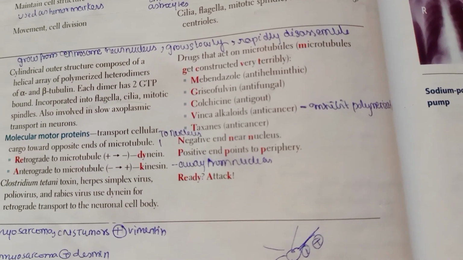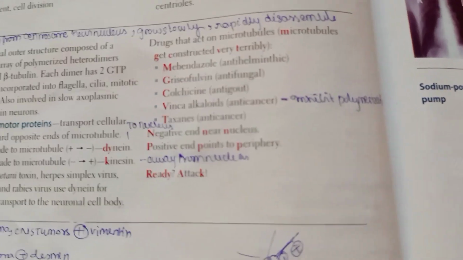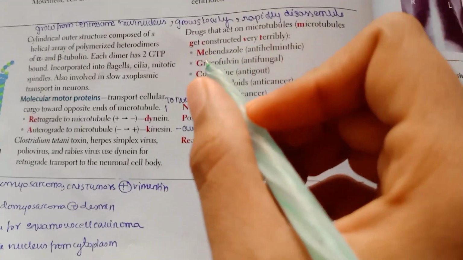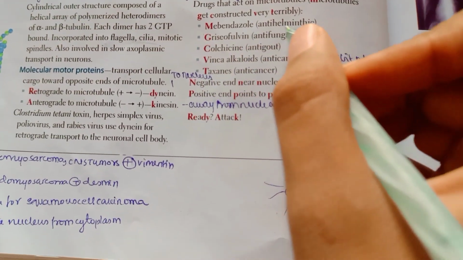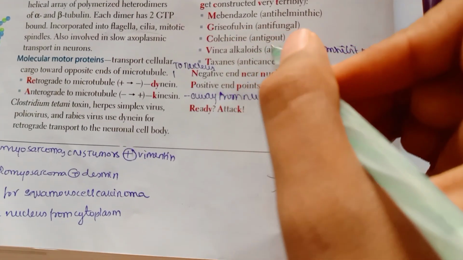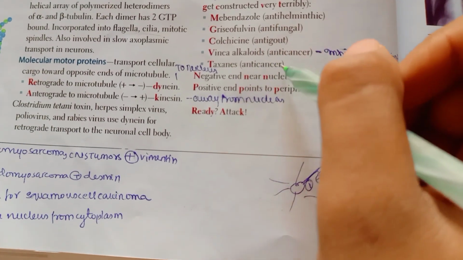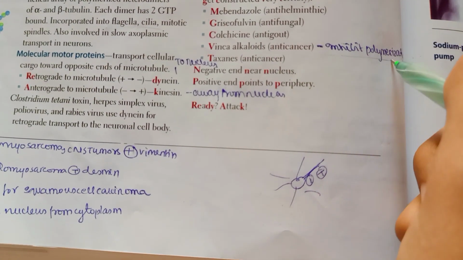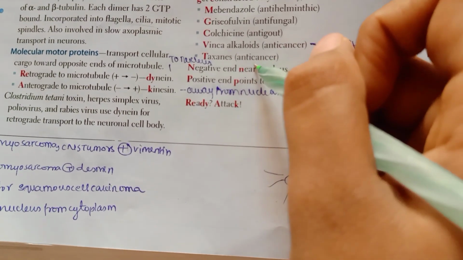The drugs which act on microtubules are mebendazole, which is an antihelminthic, griseofulvin, which is antifungal, colchicine, which is anti-gout, and vinca alkaloids, which are anti-cancer and inhibit polymerization. Taxanes are also anti-cancer.